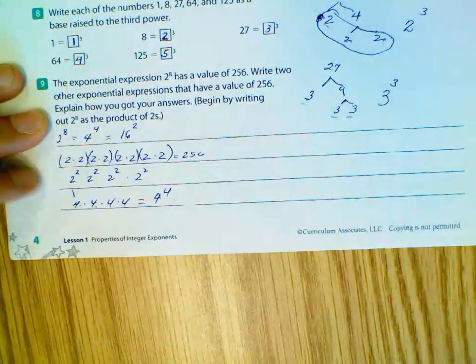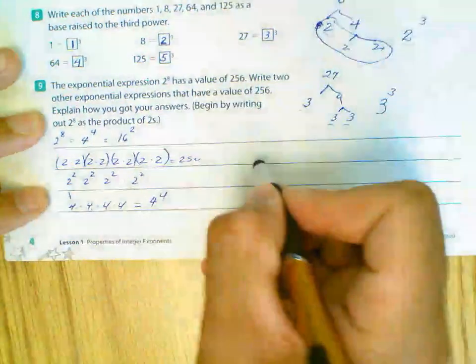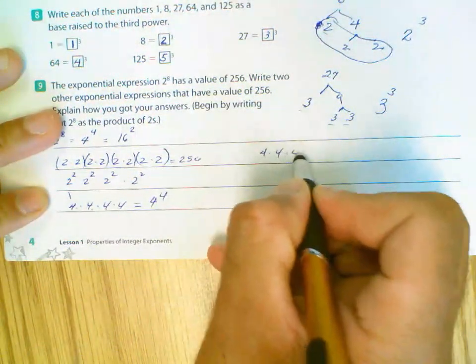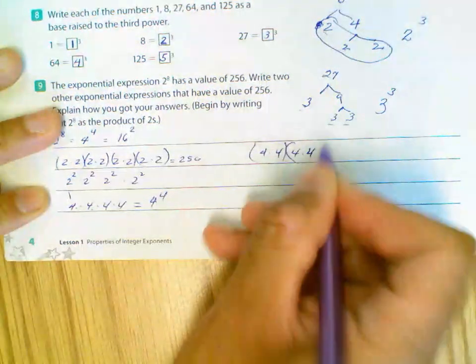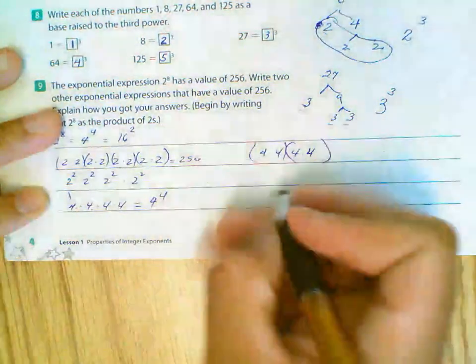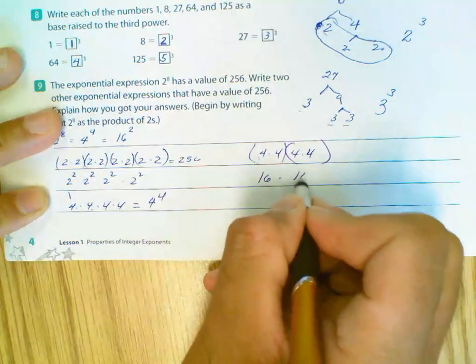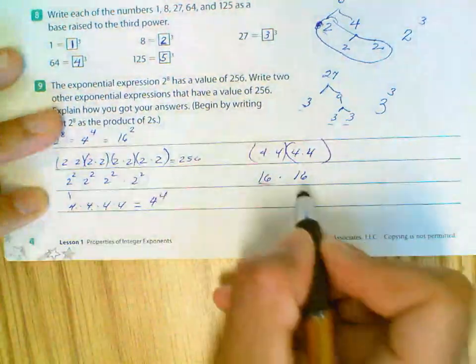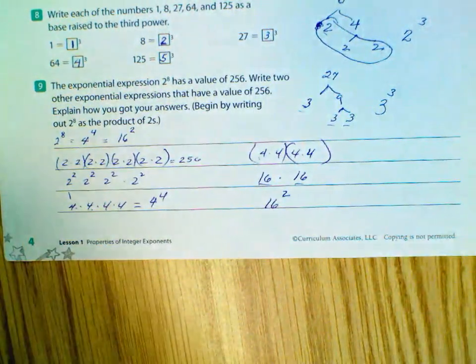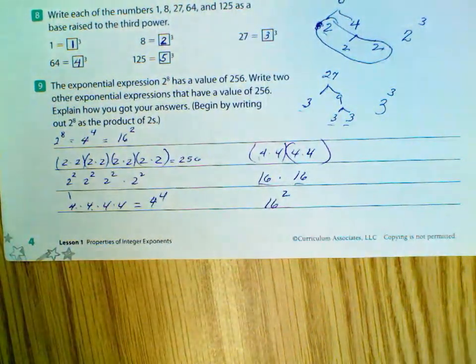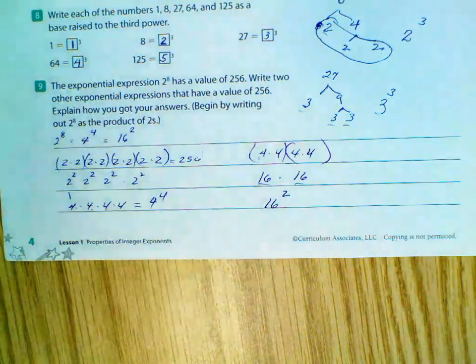Okay? If you group these ones, now look at this one. 4 times 4 times 4 times 4. If we group them, what do you have? What is 4 times 4? 16 times 16. So 1, 2. So it's 16 to the second power. And all those ones are going to get you the same solution.